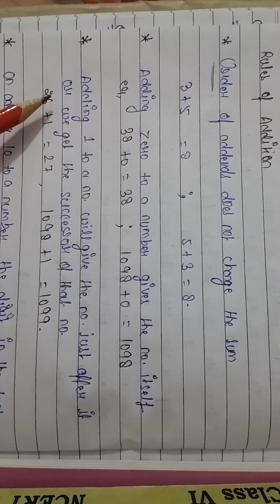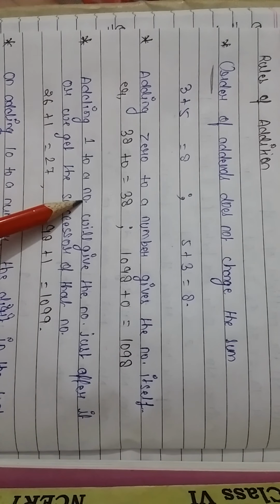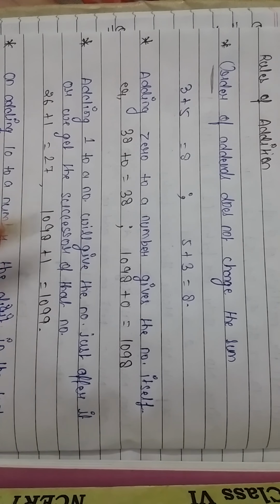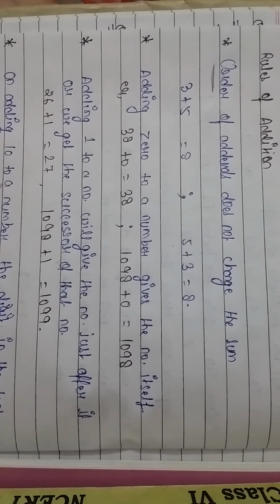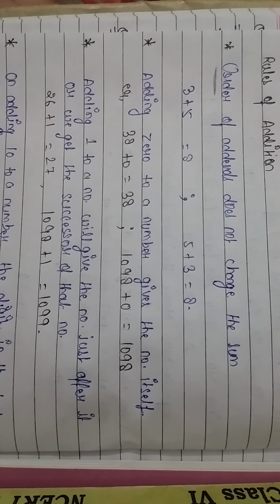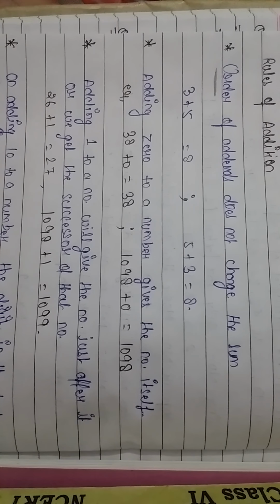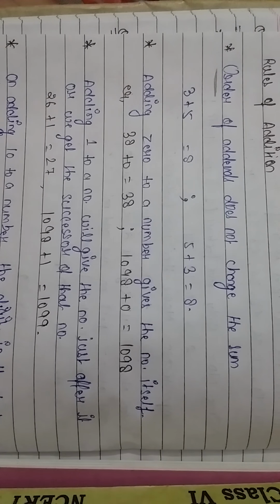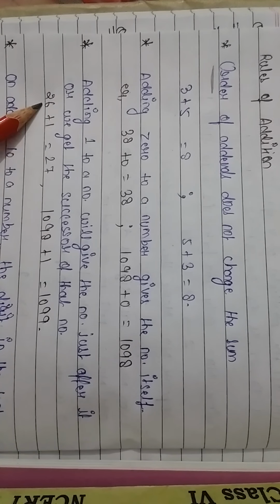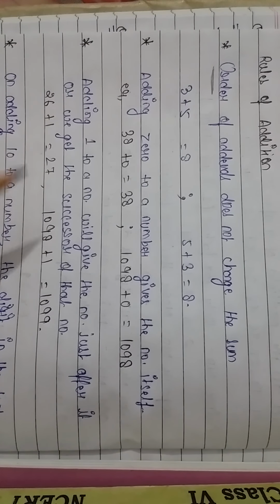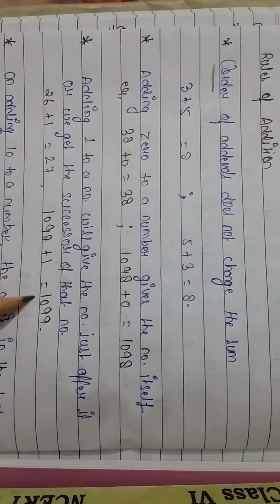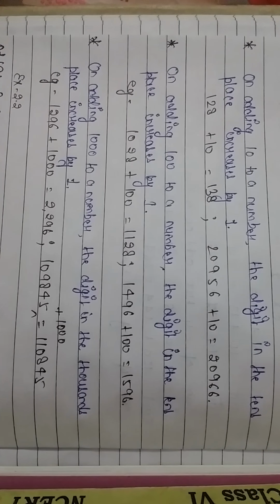Now next point is adding 1 to a number will give the number just after it, or we get the successor of that number. Successor means the number which will come after that. For example, successor of 9 is 10. So 26 plus 1 gives you 27. 1098 plus 1 gives you 1099.